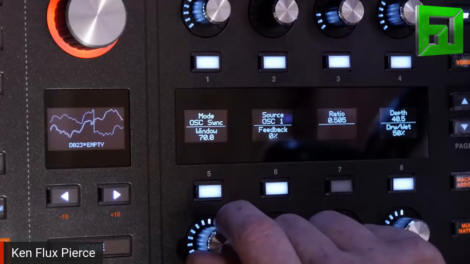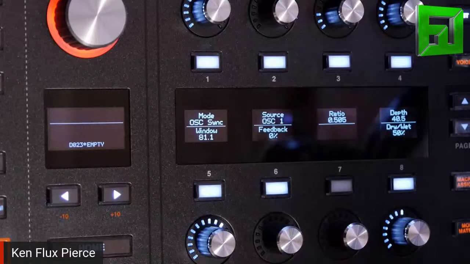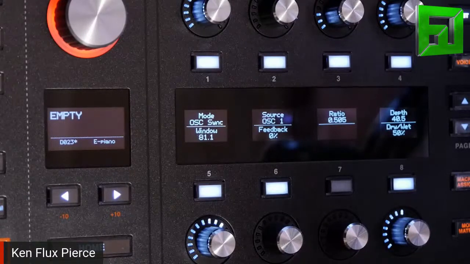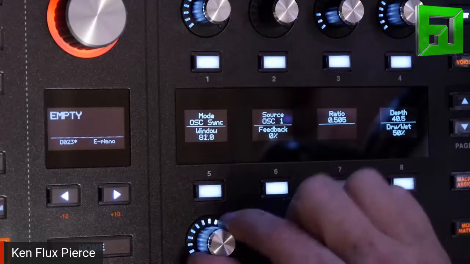I'm going to take that up a bit. So it can thin out the sound a little bit, but really what it can do is it can allow you to kind of blend it. So if it gets too clicky or if you hear anything too harsh, you can kind of smooth it out with the window.